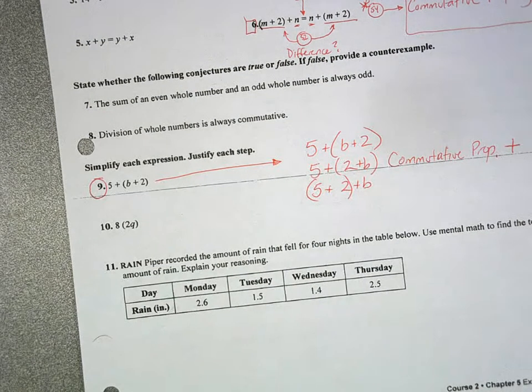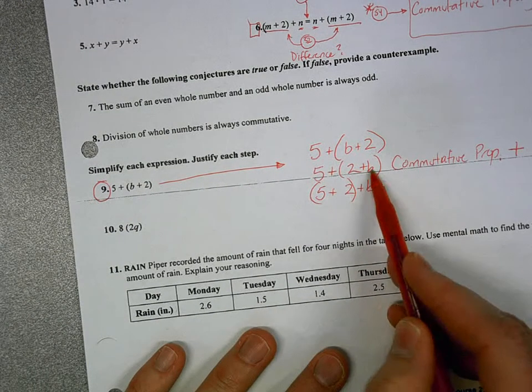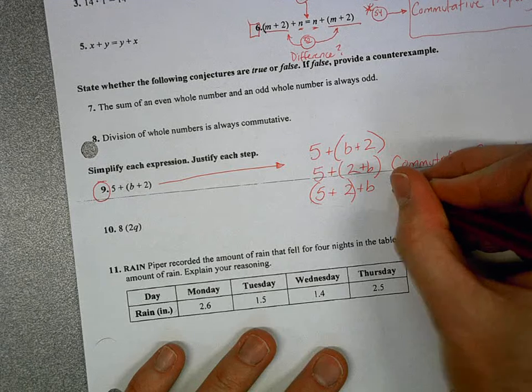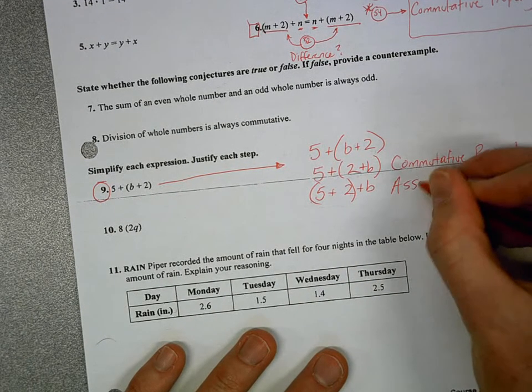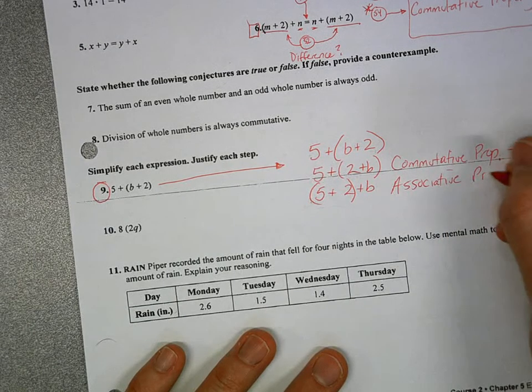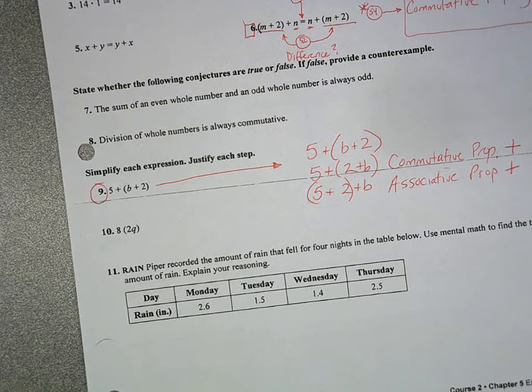When you add the 2, instead of adding it with the b, I add it with the 5 instead. Remember, it's to associate the 2 with the 5 rather than the b. That is the associative property of addition, of course. Don't forget your addition. At this point, there's nothing else I can do.